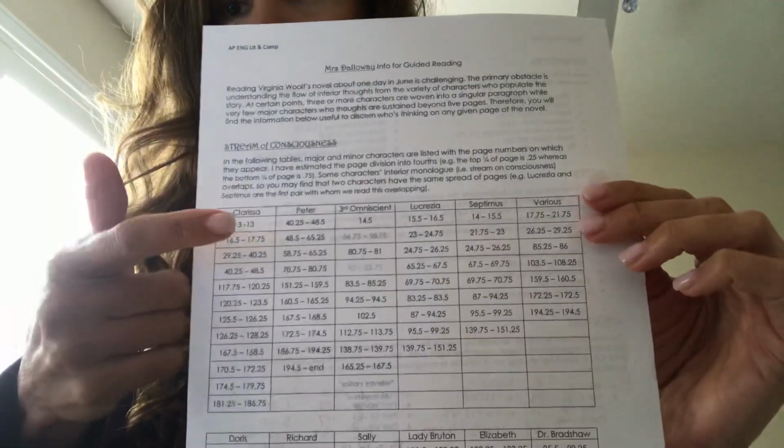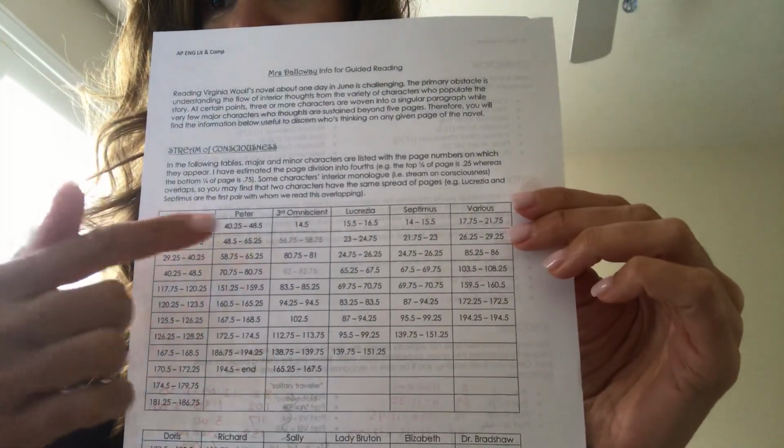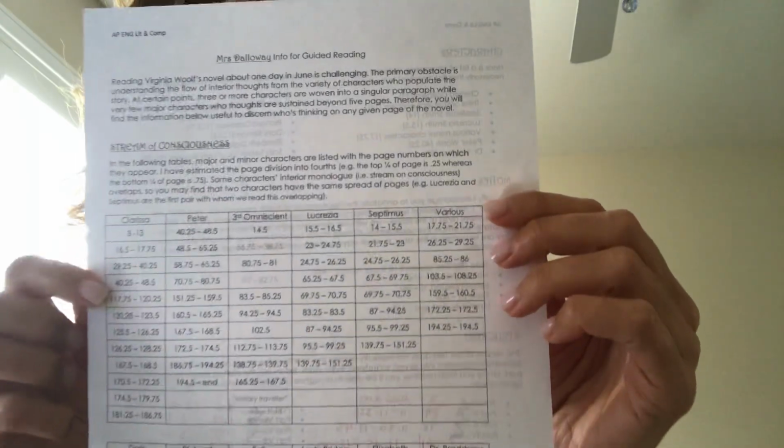But like every book, I want you to set it up first and get it situated. So you have this version, or you have some sort of version of it. Online, I put this, which shows how often the narrator changes. So there are these main narrators. I know this is upside down, but pull this up. It's called the info for guided reading. And the narrator is going to change every so often.